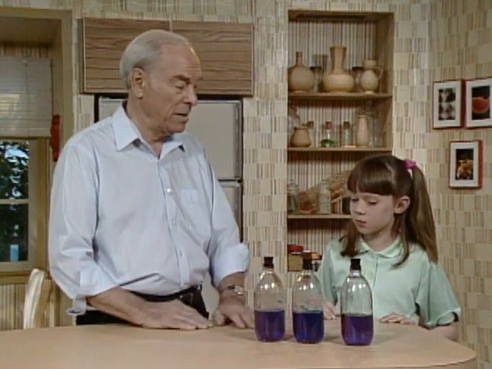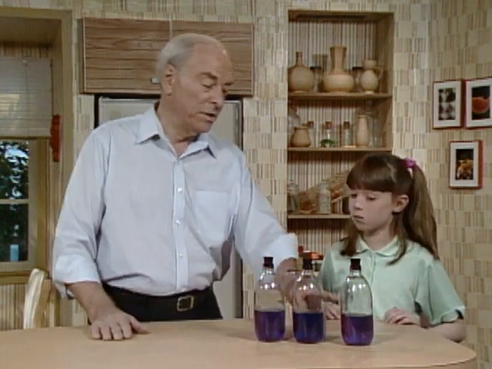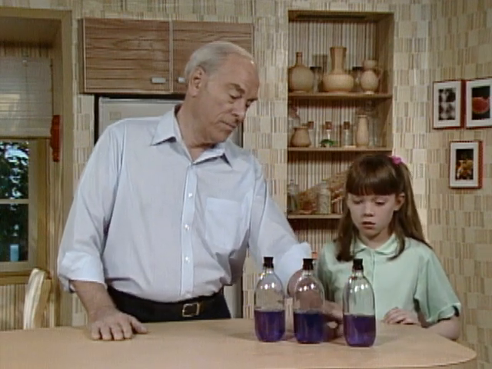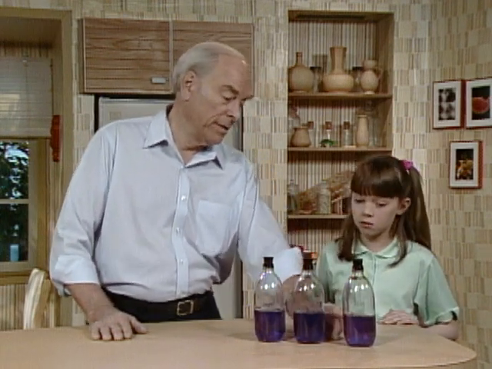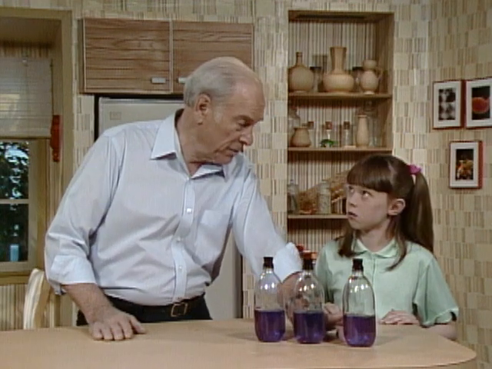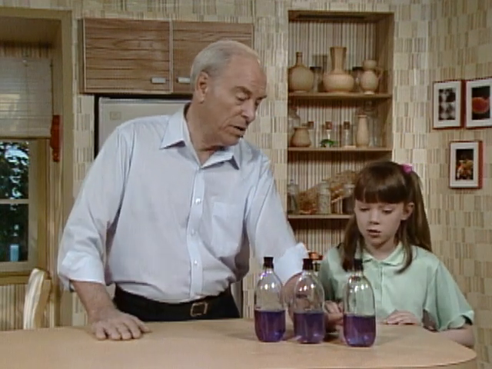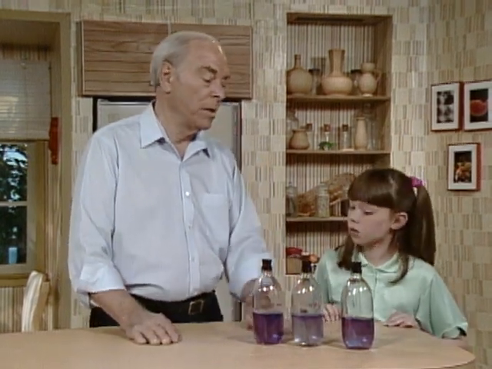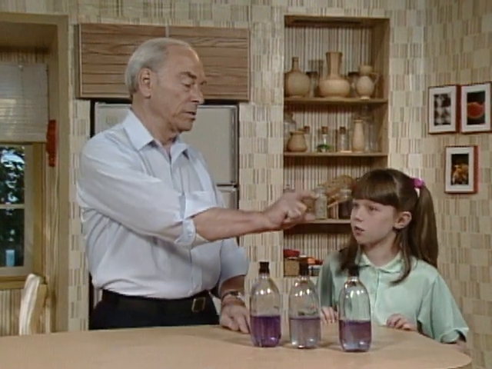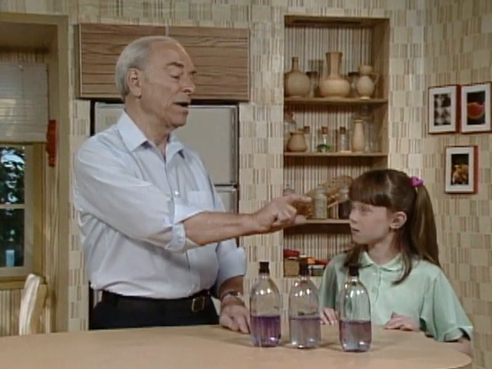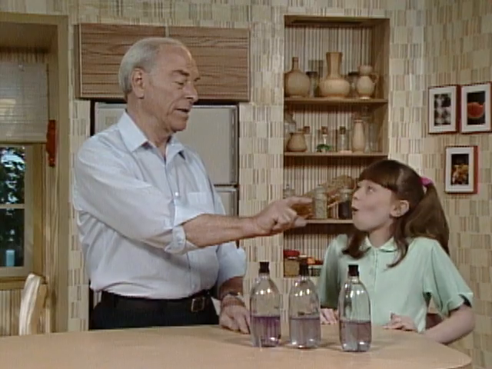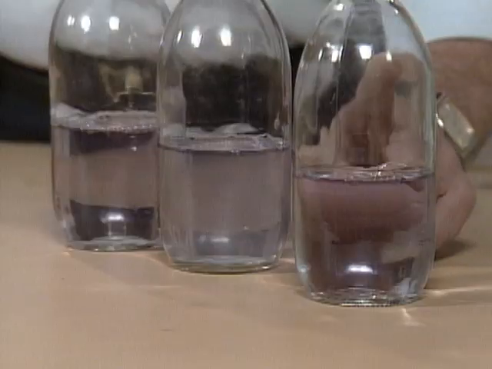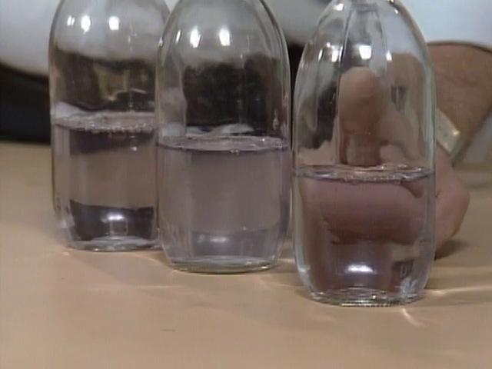Did you see me add anything? No. What's in this jar right here? Water. Oh, well, it's a solution at least, right? Yeah. Liquid of some kind. Yes. Okay. What's between my fingers? Nothing. Take a deep breath. Oh, air. So what's in this bottle? Air. A liquid and air, right?